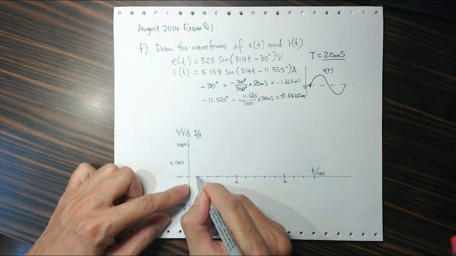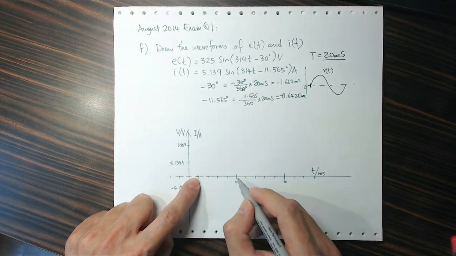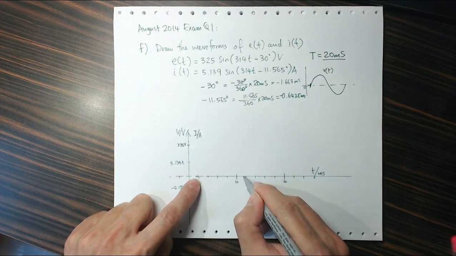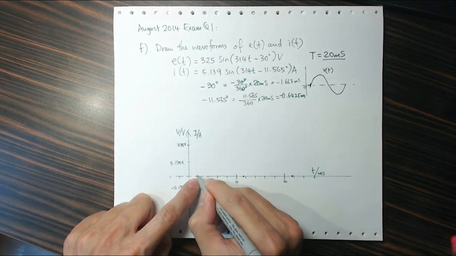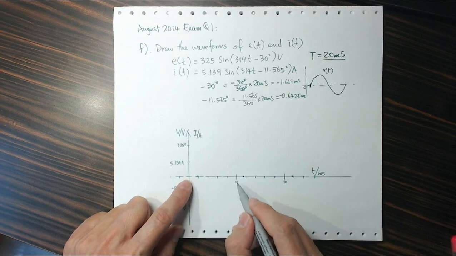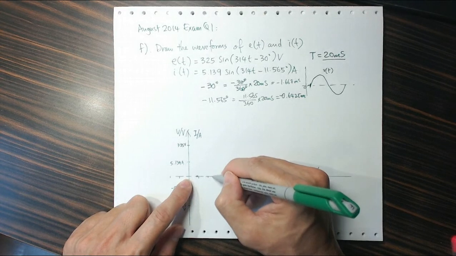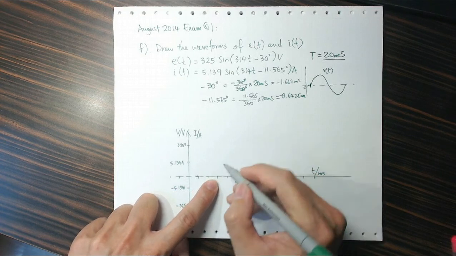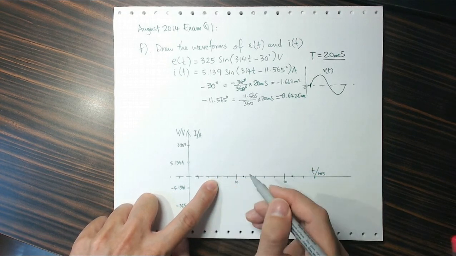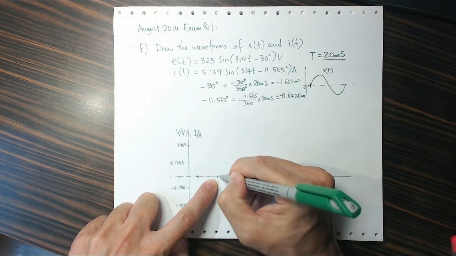Somewhere here. So the voltage crossing over will be here. Similarly, everything else gets pushed back about the same value. So it's about here, and it's about here. That's the zero crossing point for the voltage waveform. For the maximum point, originally here, it gets pushed back by 1.66, so it will be pushed back to somewhere here.